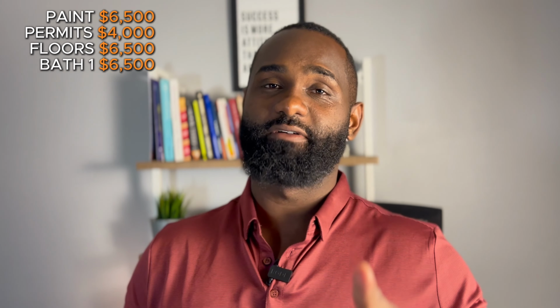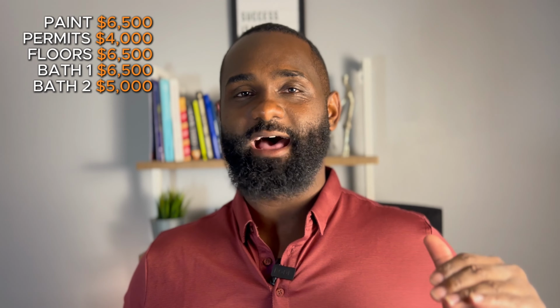In addition to that, we're gonna factor in doing the bathrooms. Now, right now, we have a bathroom that we have to do for the primary suite. It doesn't have a shower, so we're gonna have to convert that and add a true shower. So for that bathroom, we're gonna spend $6,500. Now, the other bathroom, we're probably gonna spend $5,000. That's a bathroom in the hallway. We're gonna spend $5,000 to rehab that bathroom.